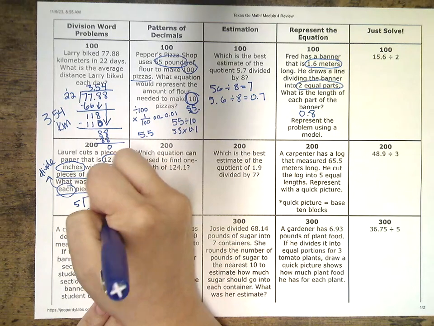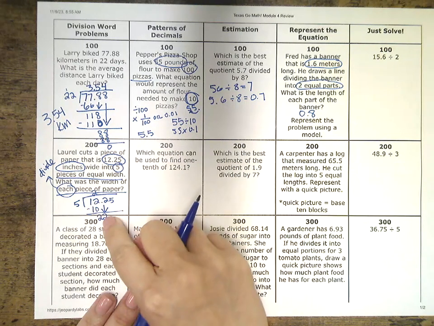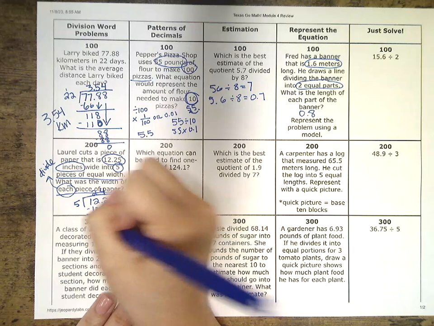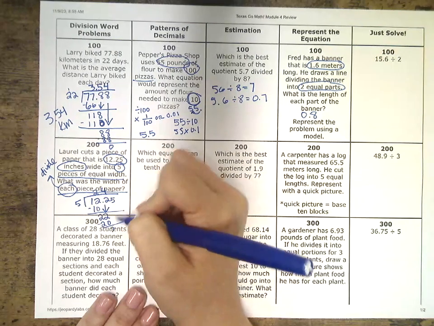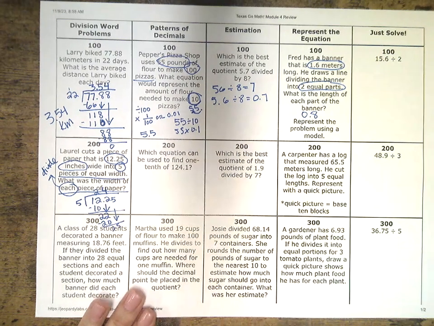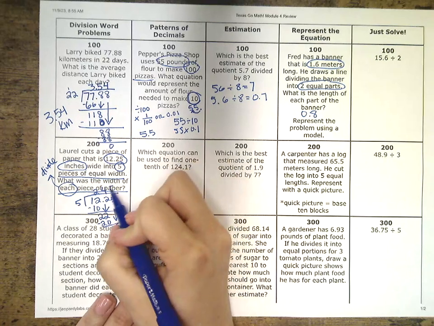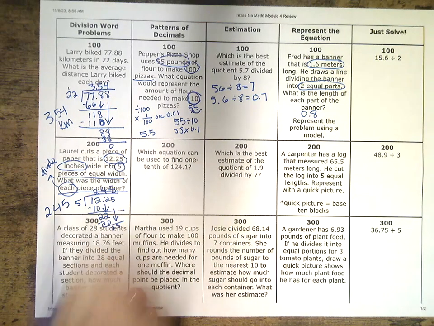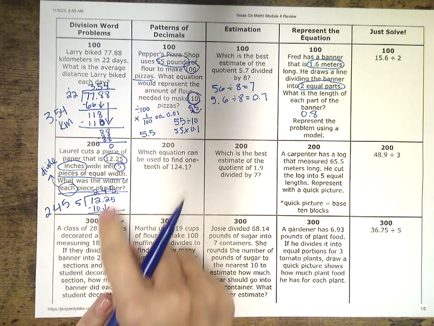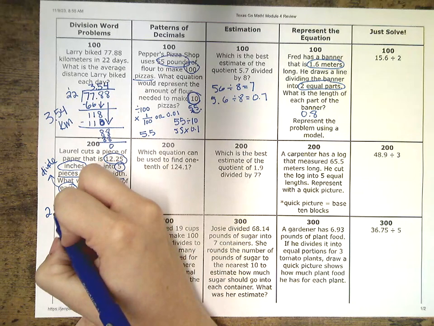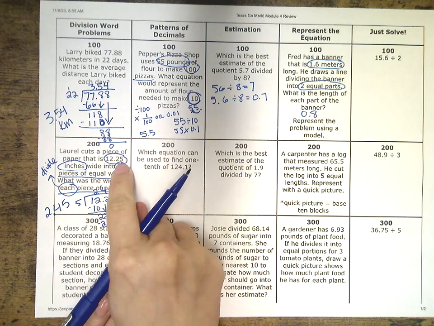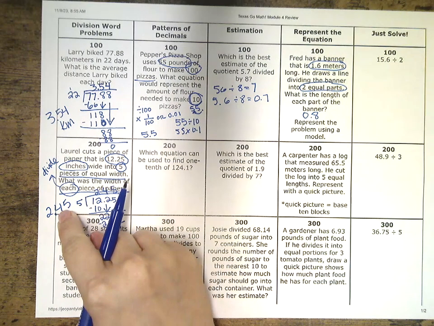So then I bring down my 2. 5 into 22, I know that 5 times 4 is 20. So then I subtract, I get 2, and I bring down my 5. And I know that 5 times 5 is 25, which gives me 245, but that's not my final answer. I have to go back and add my decimal between my 2 and my 4 because I have 2 digits in my dividend, so I need 2 digits in my quotient.